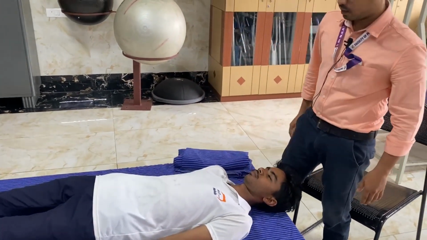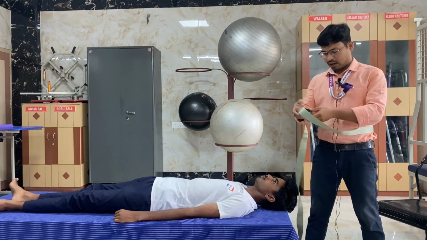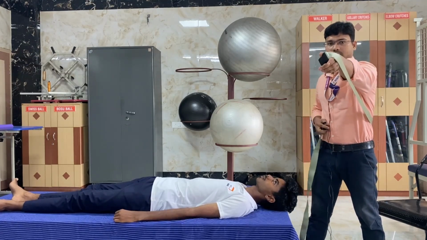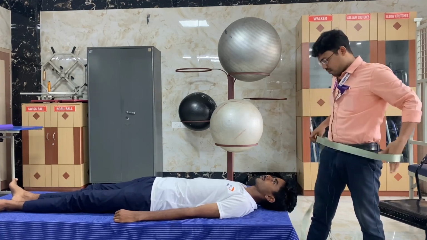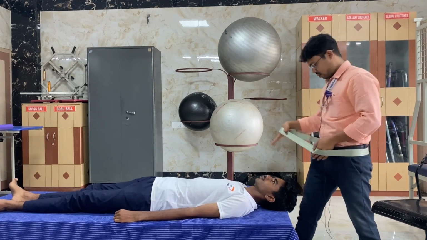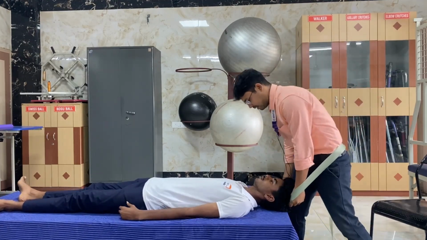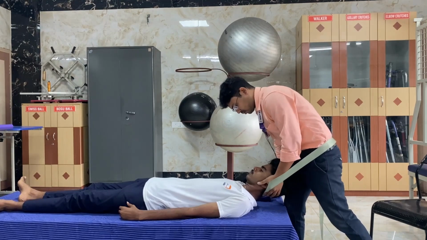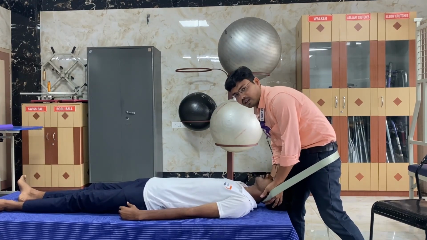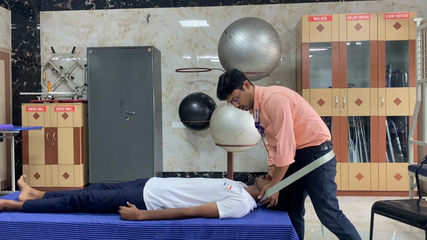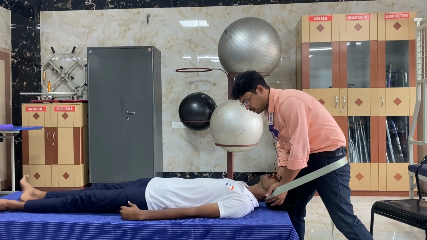Relax. This is the position, and this is the measurement: one arm length. I hold like this, then place the belt under the head. Relax. The head should be in extension, with the belt under the occipital prominence. Then now I give the traction.